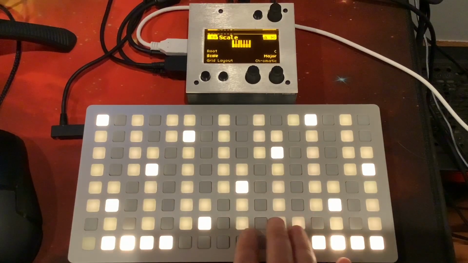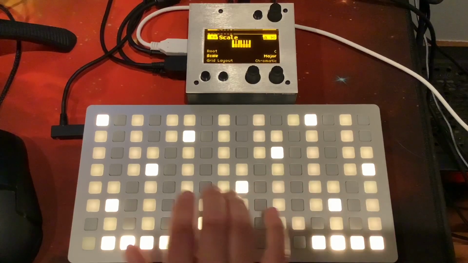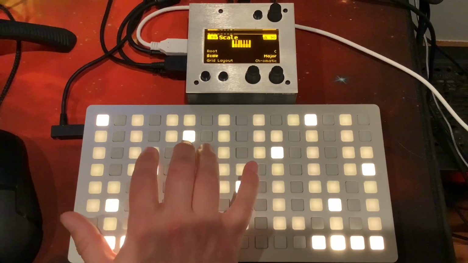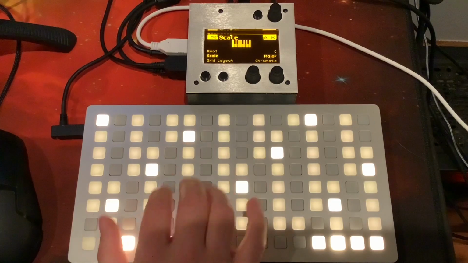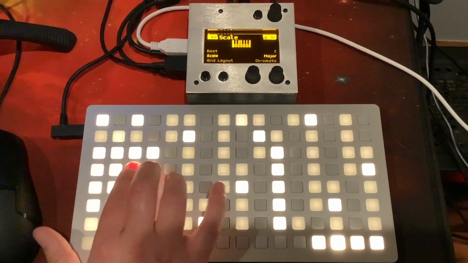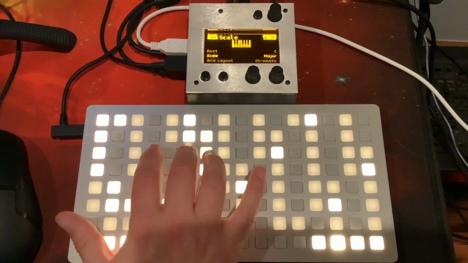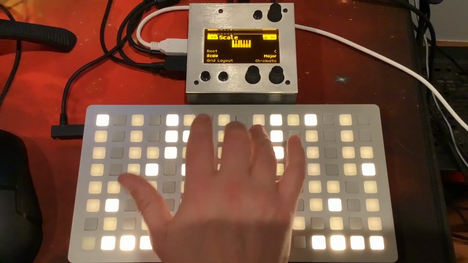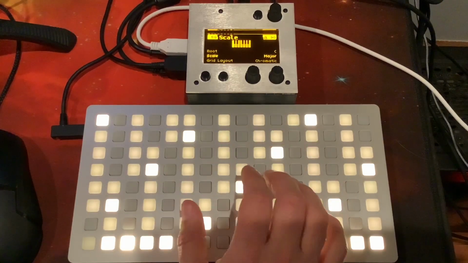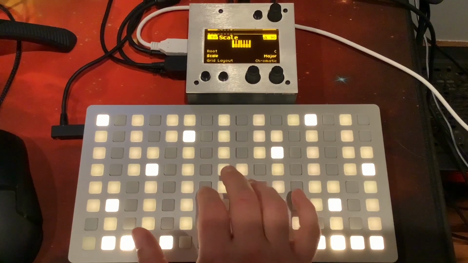And this is a little bit more tricky to play the scale up and down because you have to go sort of fully across by 6, and then once you get to the next octave, you keep moving. So it's a little bit more tricky to play up and down the scale in this mode.